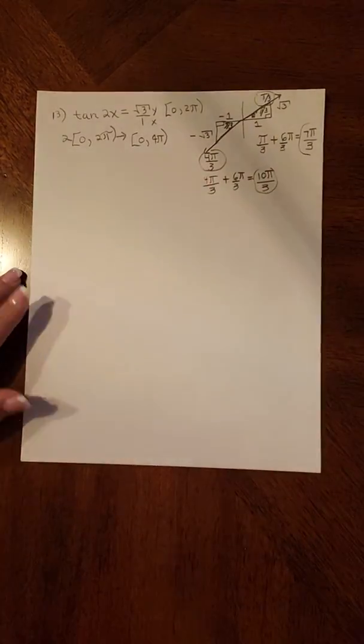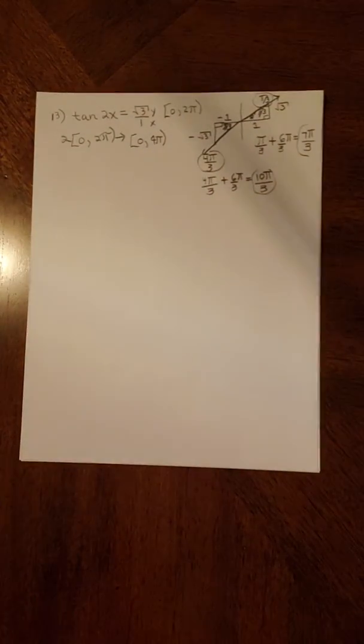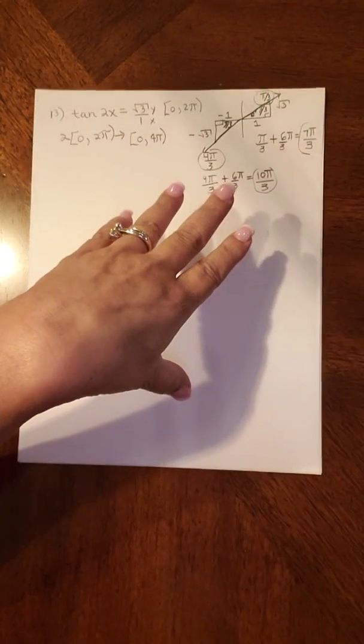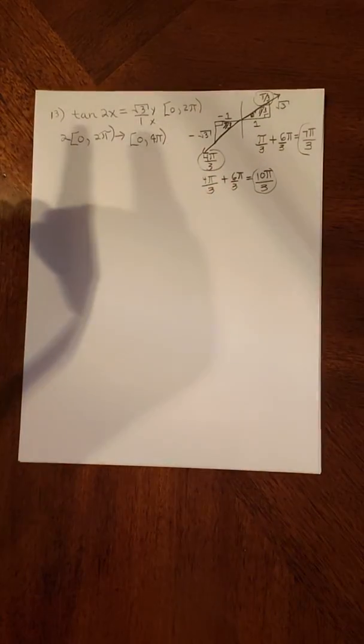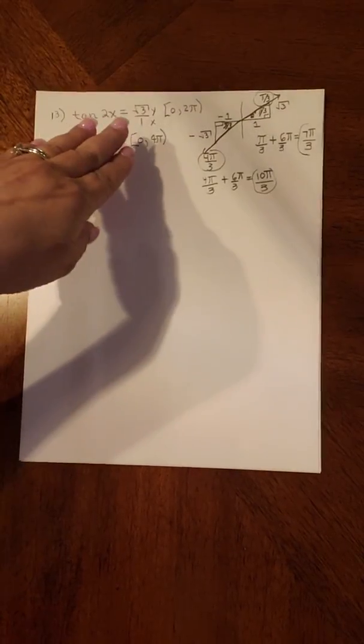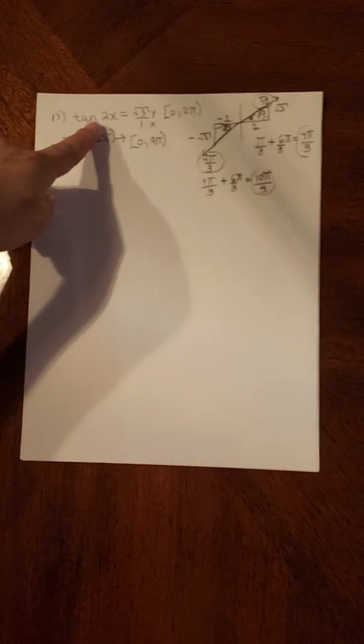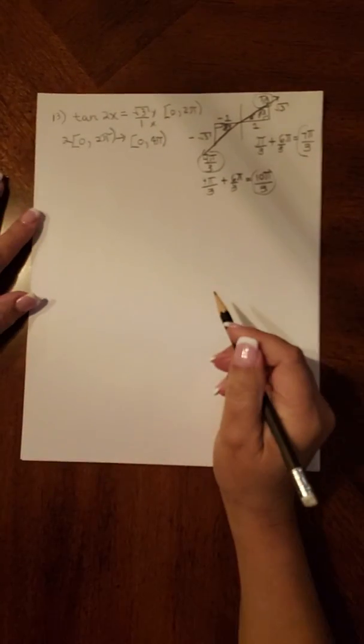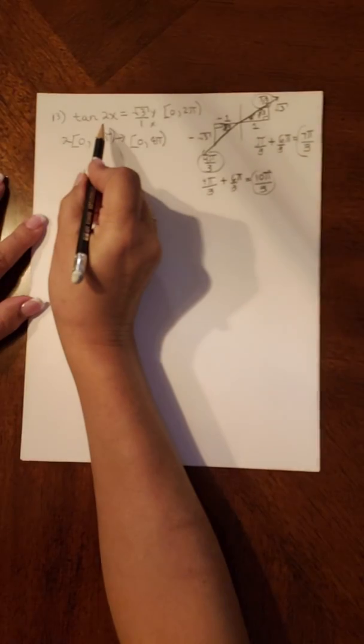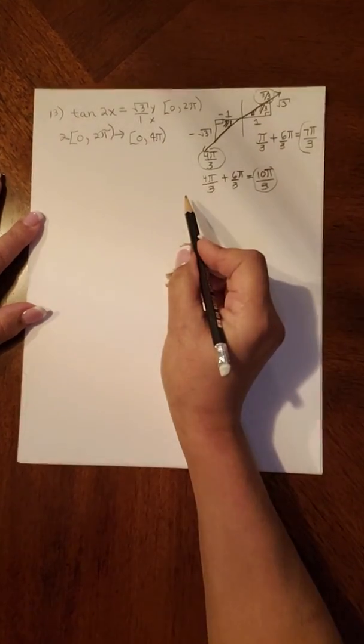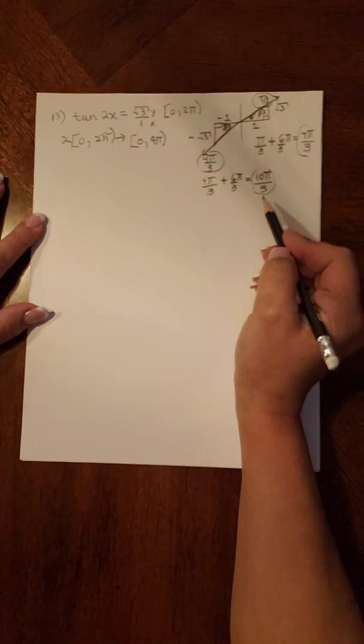Now these 4 solutions are only preliminary solutions because we found these as though we were solving the equation tan of x is equal to square root of 3 over 1. We have not yet used that double angle. So what we're going to do now is work the double angle into the problem considering the 4 preliminary solutions that we have.